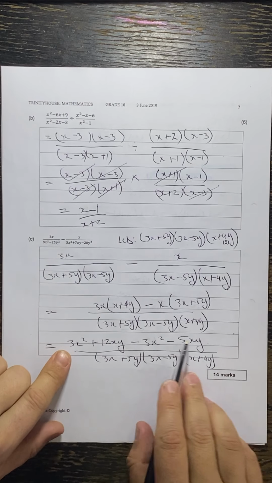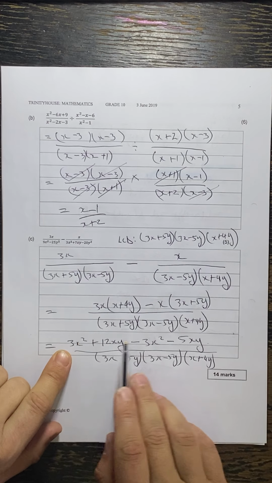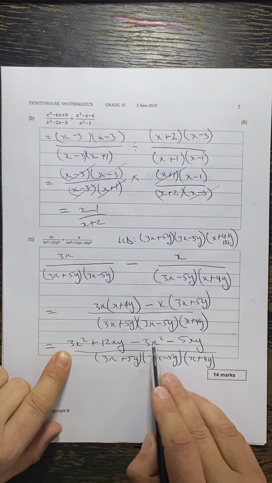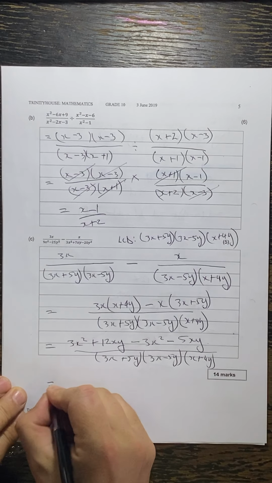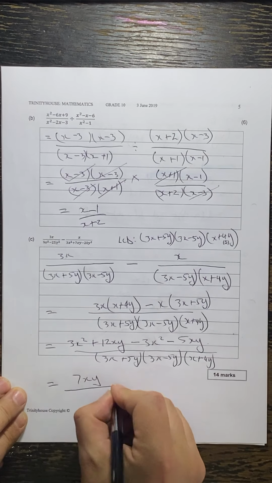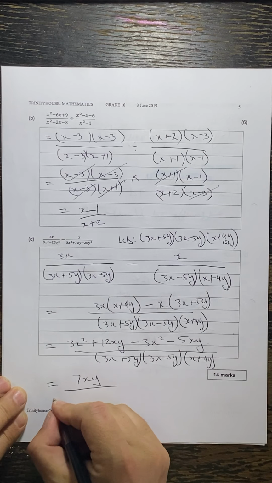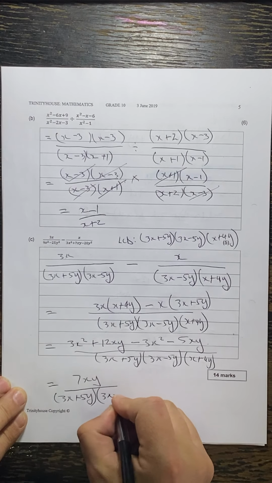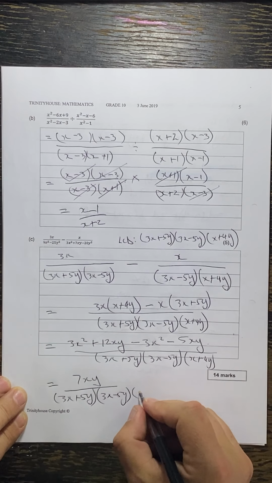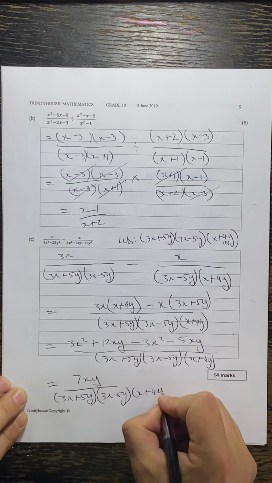Okay, get like terms together. So the 3x squared minus 3x squared cancels. Then you have 12xy minus 5xy gives us 7xy all over our denominator, 3x plus 5y, 3x minus 5y, and then x plus 4y.